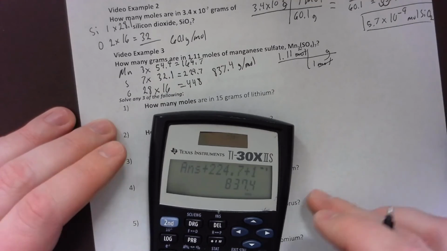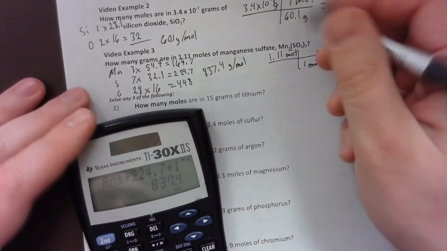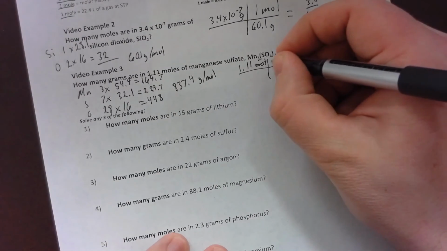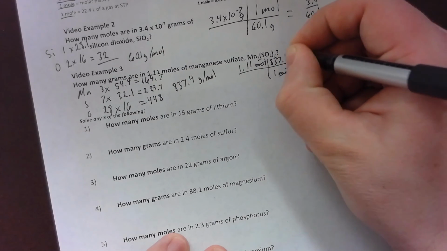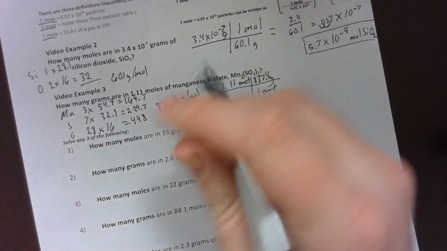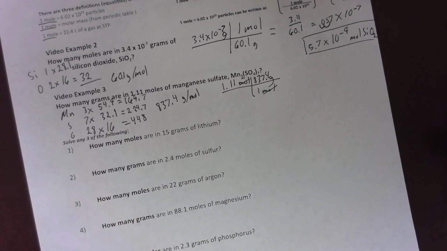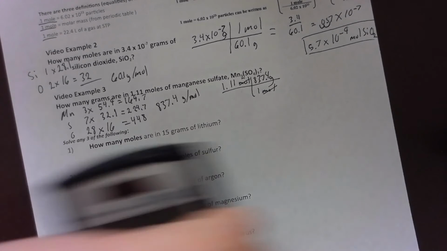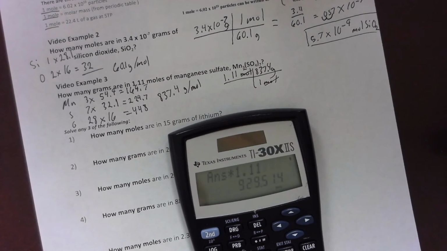So with that being said, I have my 1 mole there. I will now take my 837.4 and I can multiply it. So I'm going to multiply this by 1.11. Hit it too many times.